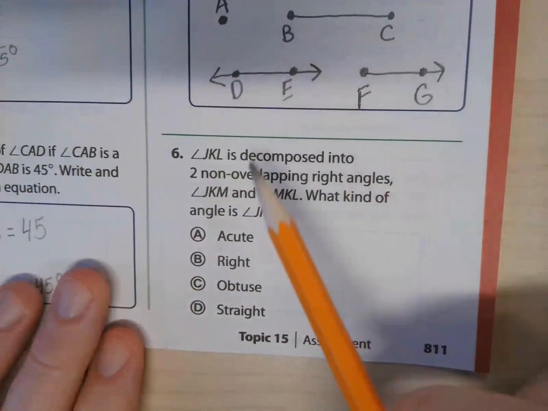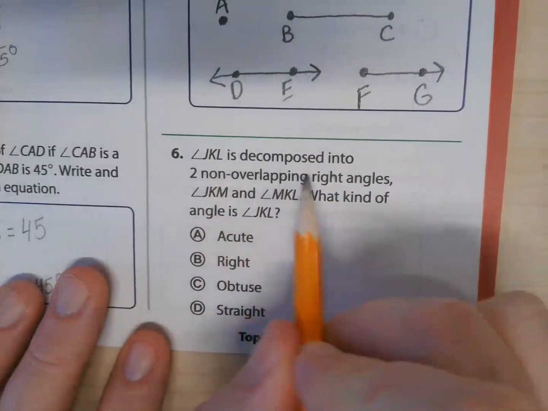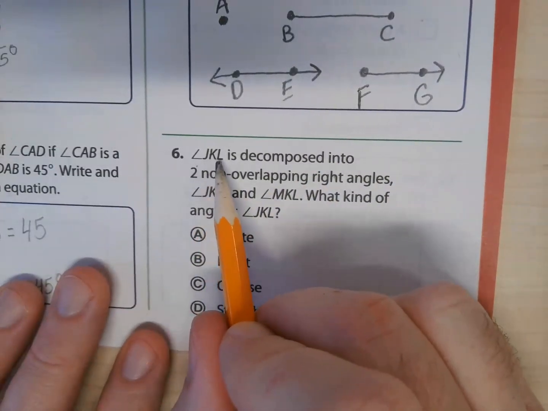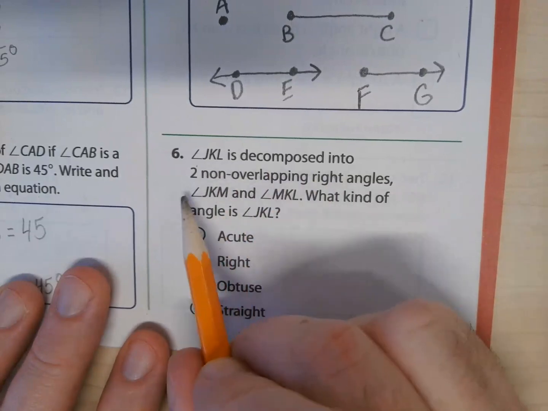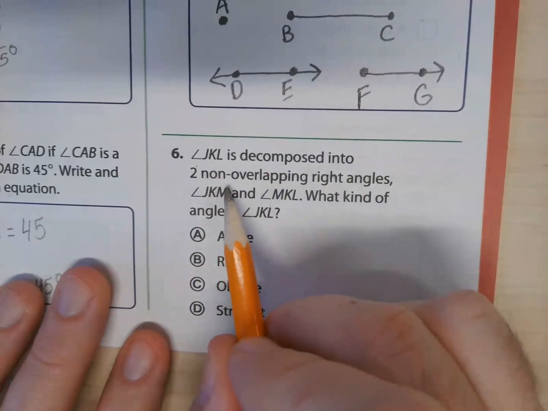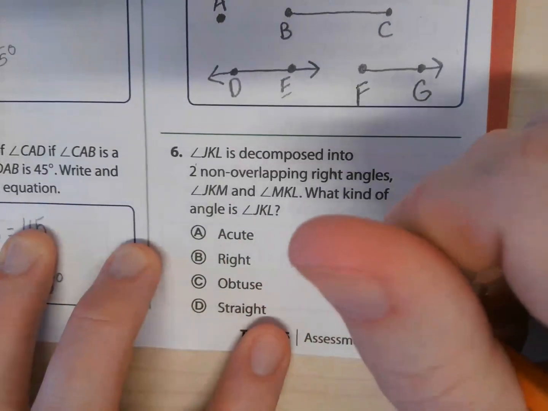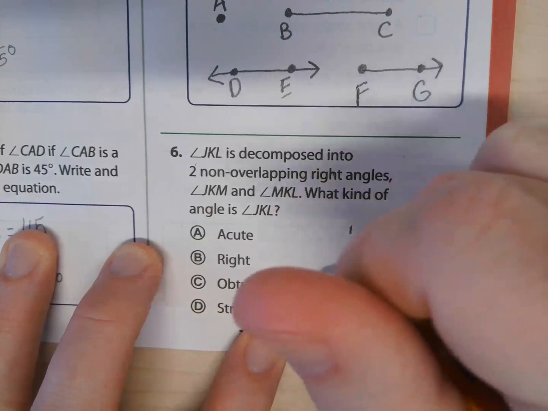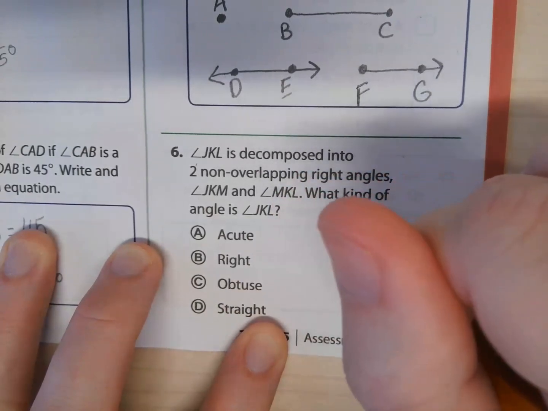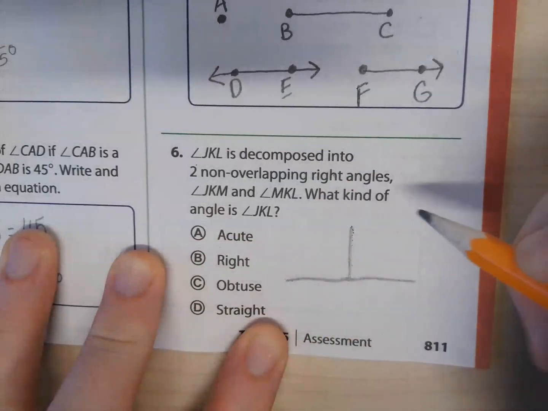All right. Number 6. Number 6 has these overlapping right angles. Let's read the whole thing first. Angle JKL is decomposed into two non-overlapping right angles. So this means two right angles that are right next to each other without overlapping. There's one. There's two.